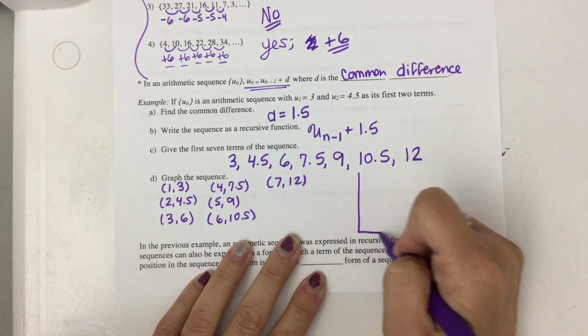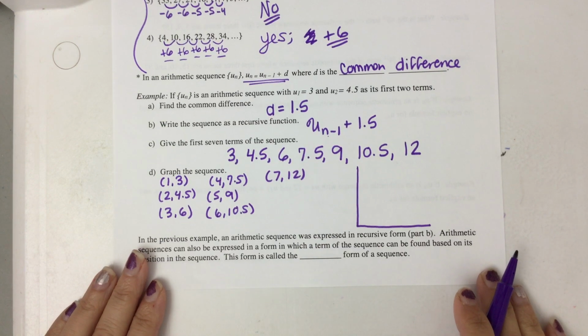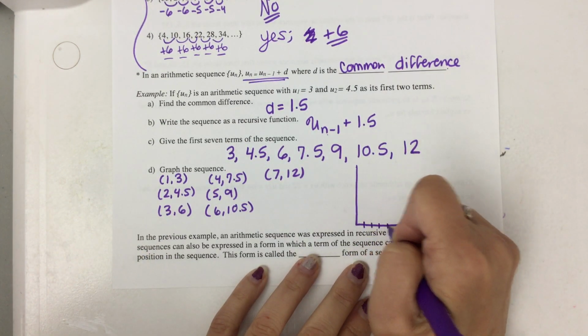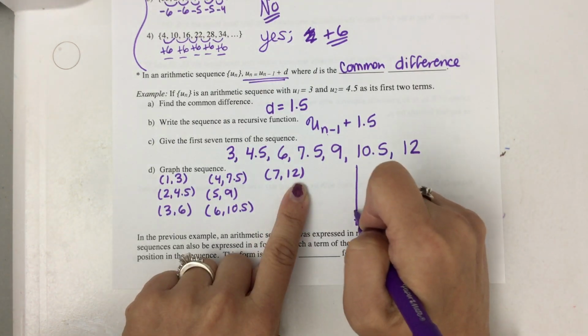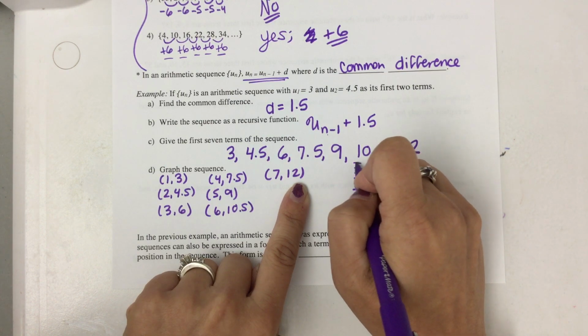I only need to look at quadrant 1 because all of my values are positive. So I'm only going to the right and upwards. I go to the right 7 units: 1, 2, 3, 4, 5, 6, 7. I have to go upwards 12: 1, 2, 3, 4, 5, 6, 7, 8, 9, 10, 11, 12.